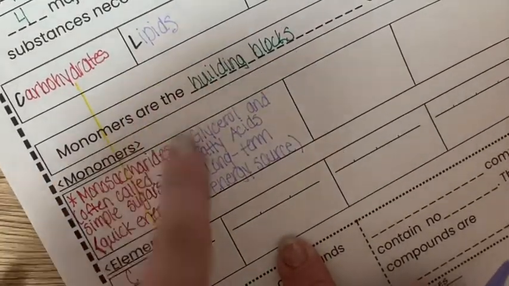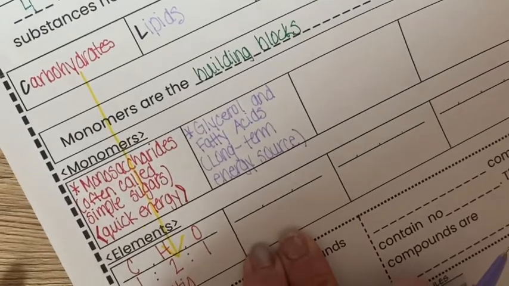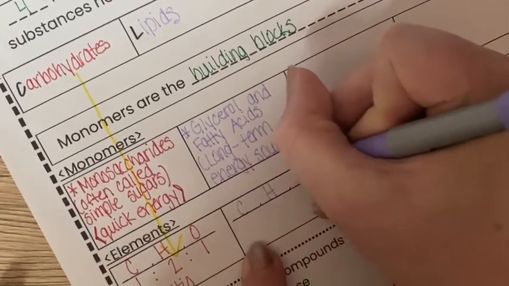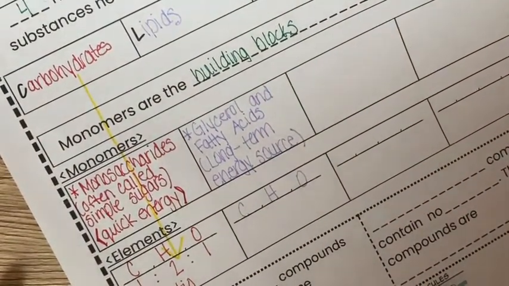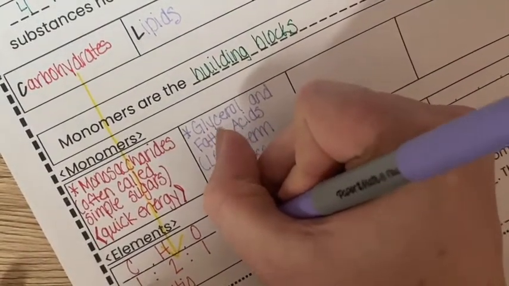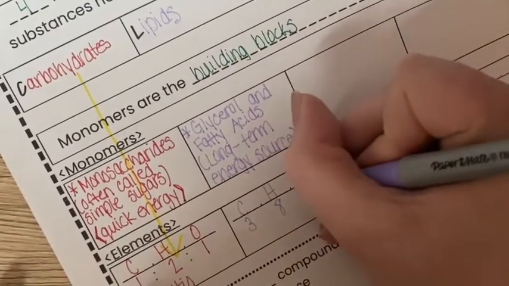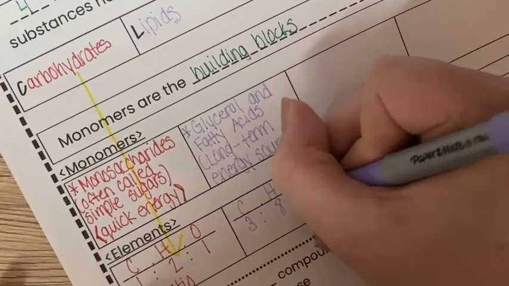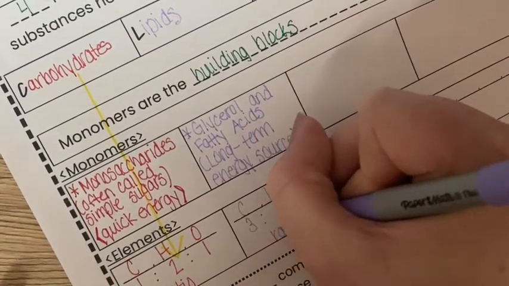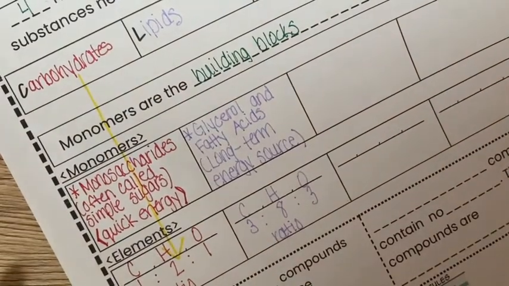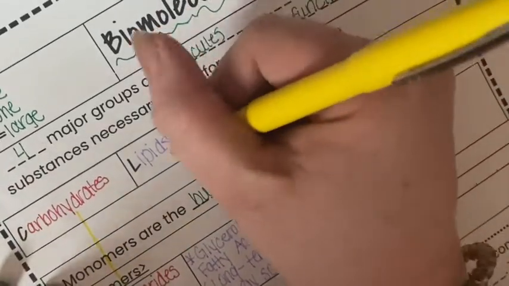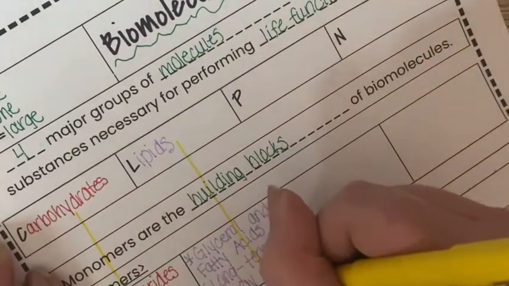So what about the elements that are in lipids? They have the same 3 elements, carbon, hydrogen, and oxygen, as carbohydrates, but the ratio is different. In this case, for every 8 hydrogens, there are 3 oxygens and 3 carbons. So we're going to identify that ratio as 3 to 8 to 3. And last but not least, let's draw our arrow down here.